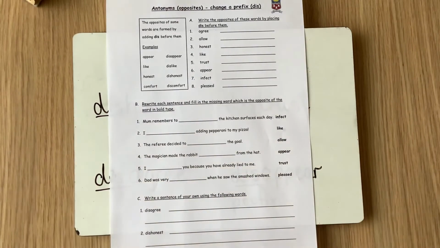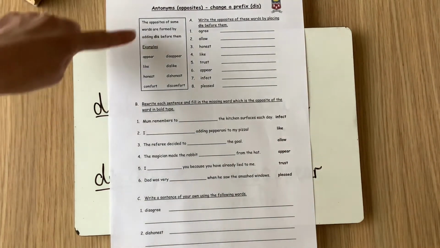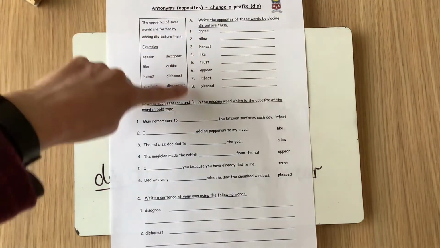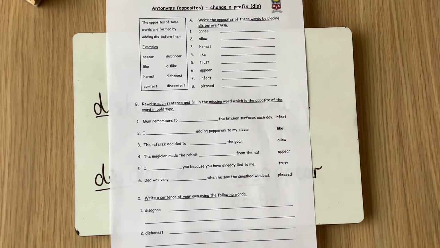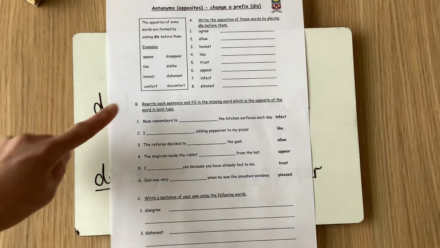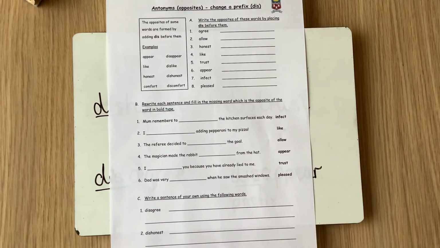If you choose to do this one, then again, you've got some examples at the side. You've got 8 to do in part A, so you've got 8 words. Can you put dis in front of each of those so that they become the opposite, they become an antonym. In part B, you've got 6 sentences to write out. At the end of each sentence, I've given you a word. Put dis in front of that so that it now has the opposite meaning. And at the bottom of the page, I want you to write me out a sentence using the word disagree and the word dishonest. So can you make up a sentence of your own using those words?